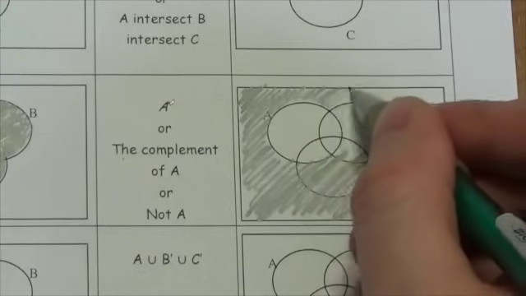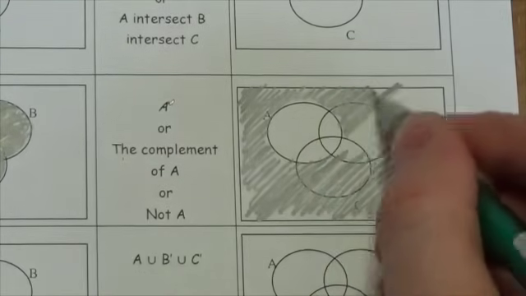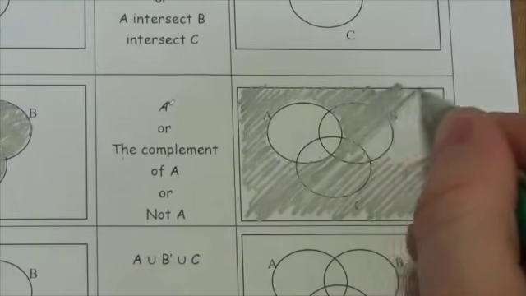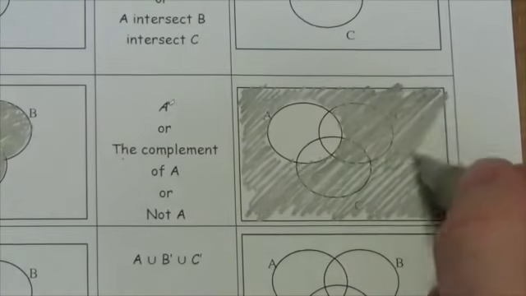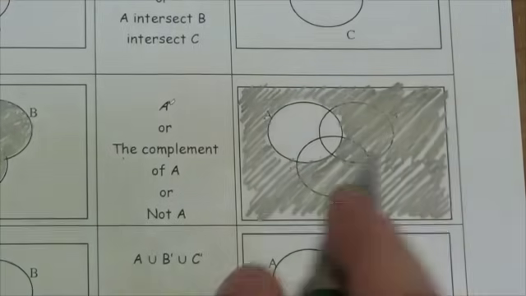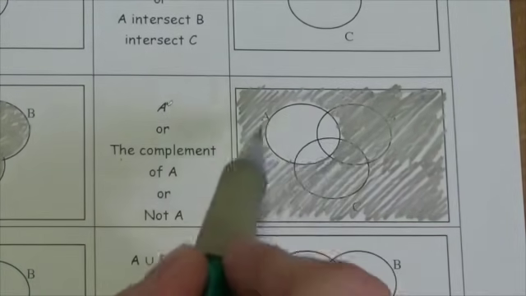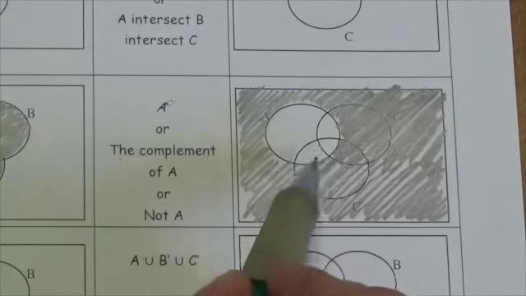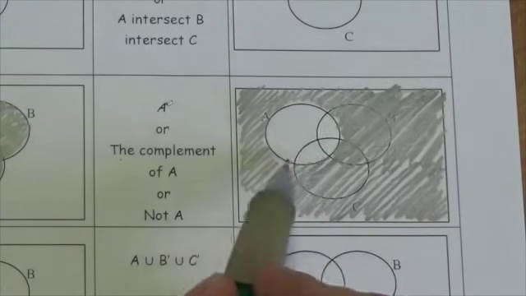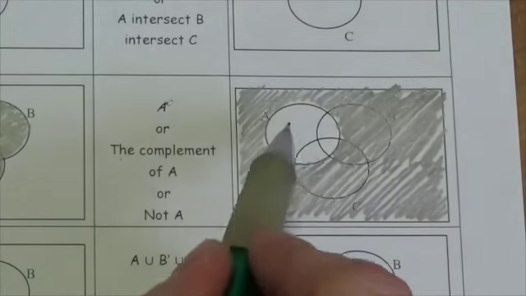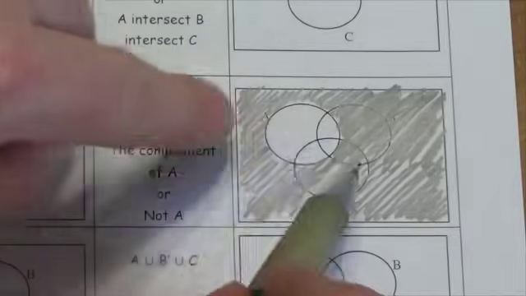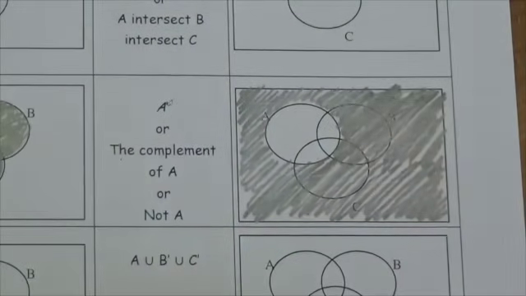Okay, I don't care what it is. I know I'm shading over B and I'm shading over C, and that's okay. The only parts of B and C that I don't shade over are the parts that are going to be inside A, because all of these pieces here are in A. So I would only be shading the parts that are outside of A.